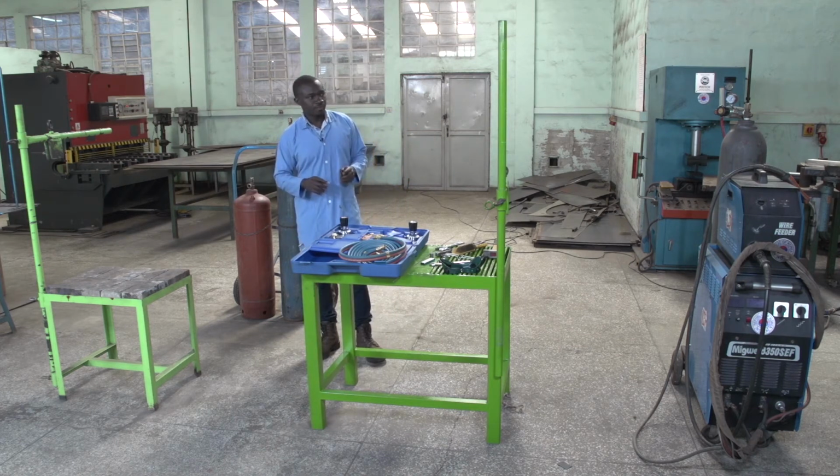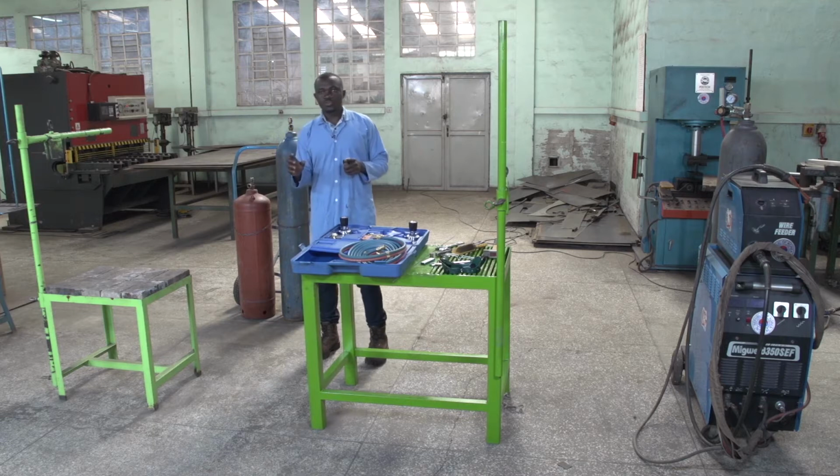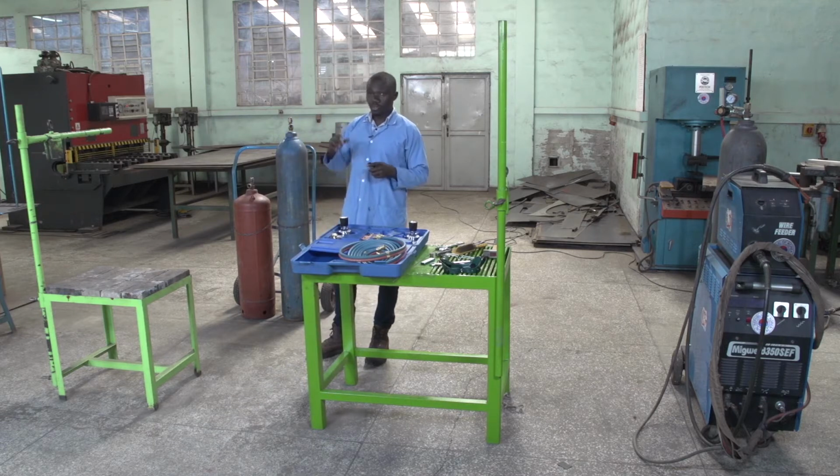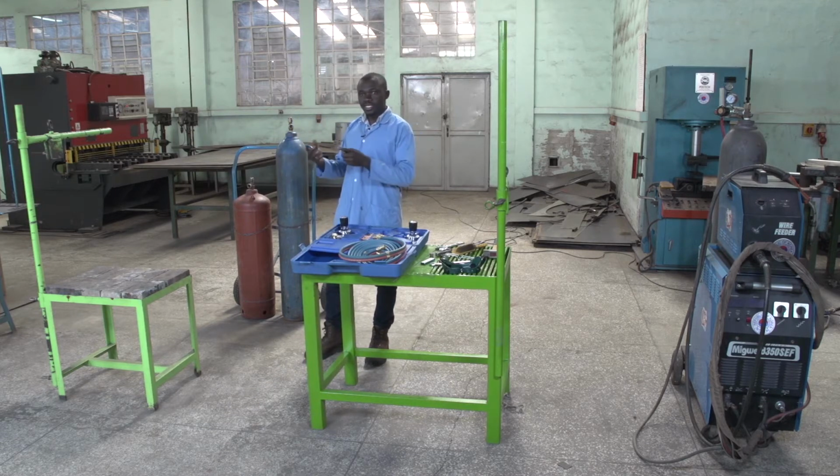So another advantage, some of the welding equipment is portable. It means they are easy to take out. When you want to go to the site, when you want to move or when you want to change the workshop, you can take them easily and go to do another job elsewhere you want to do.